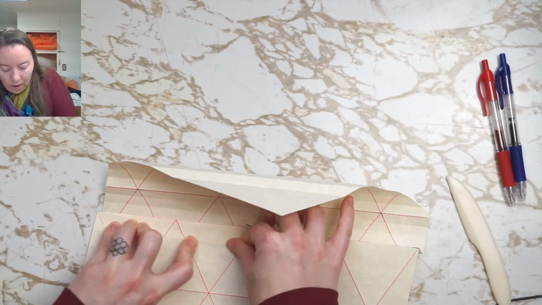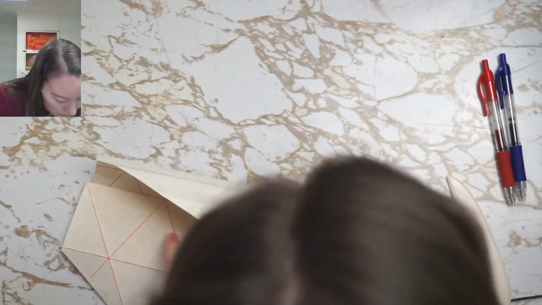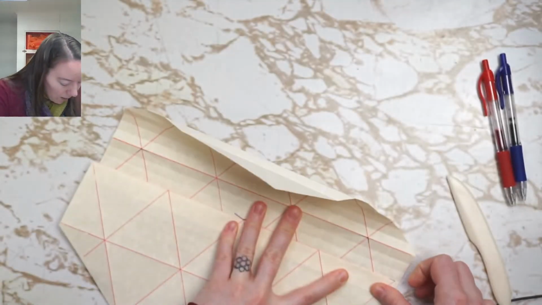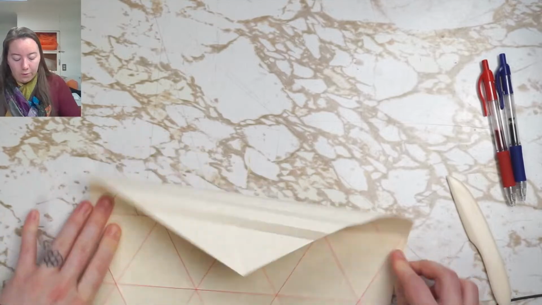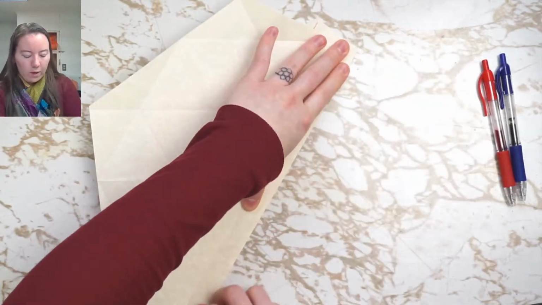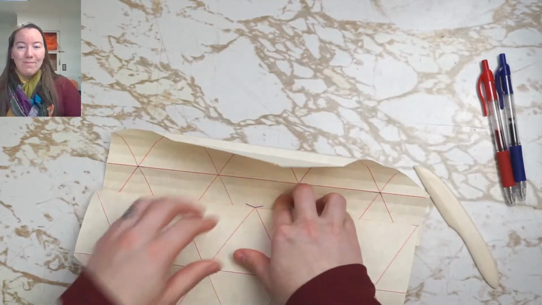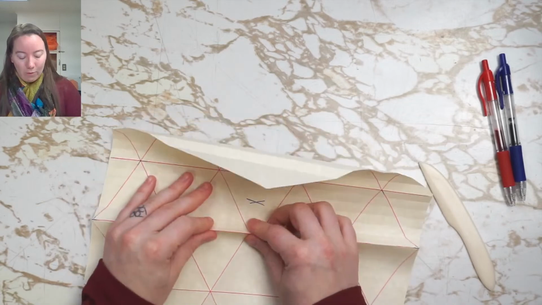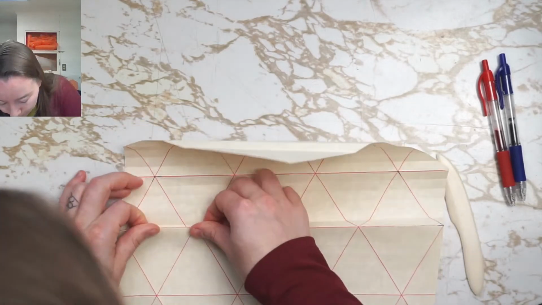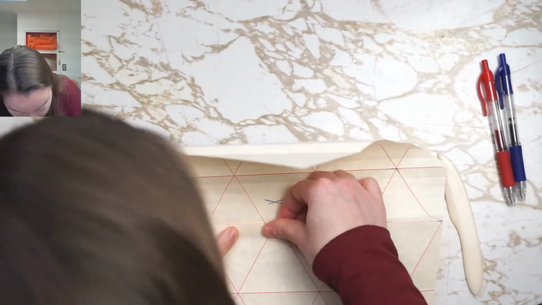And now I'm bringing that original point, the center point of the paper, up to my target intersection again. But now I have a line to fold to instead of just point to point, and it feels much more secure and much more likely to actually be parallel to my target grid lines, or to just any other grid line.